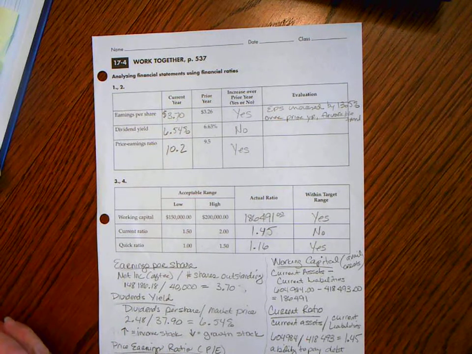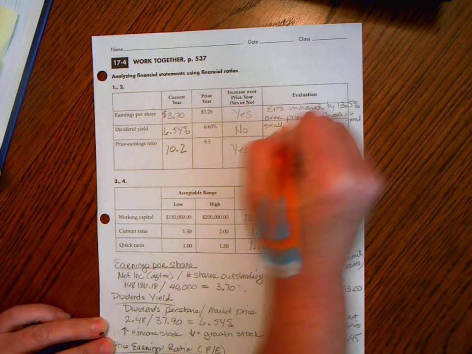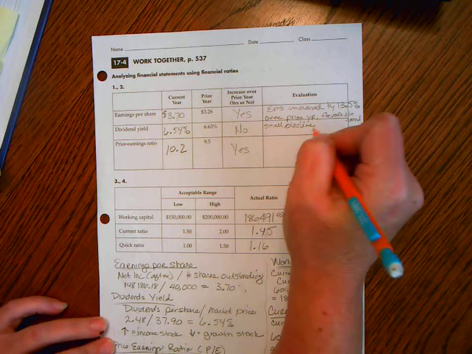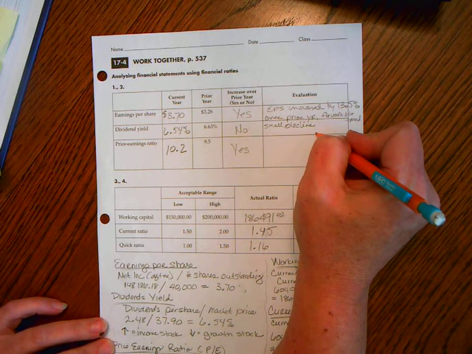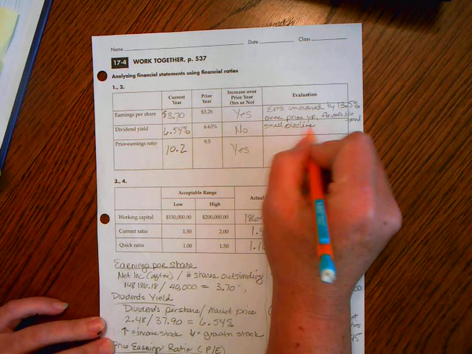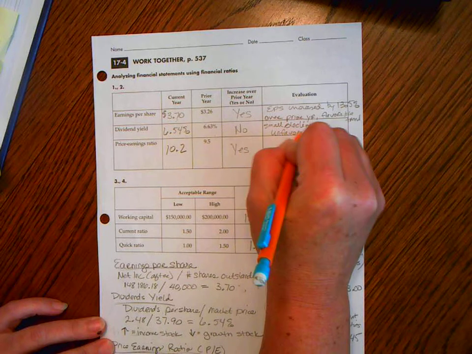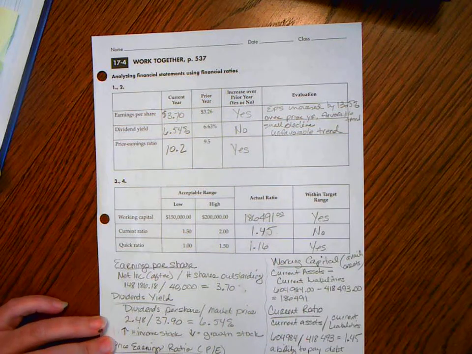Okay, dividend yield. So this one did not increase. It's a small decline. It's not big, but it did decline. And that could tell you right here that this is probably more of a growth stock over an income stock. But we still don't want to see the decline necessarily. So that's an unfavorable trend.